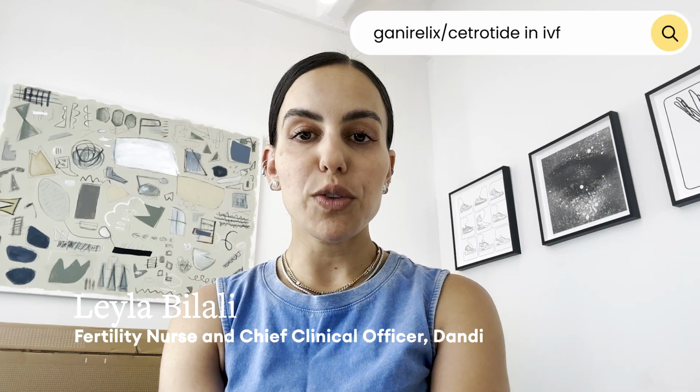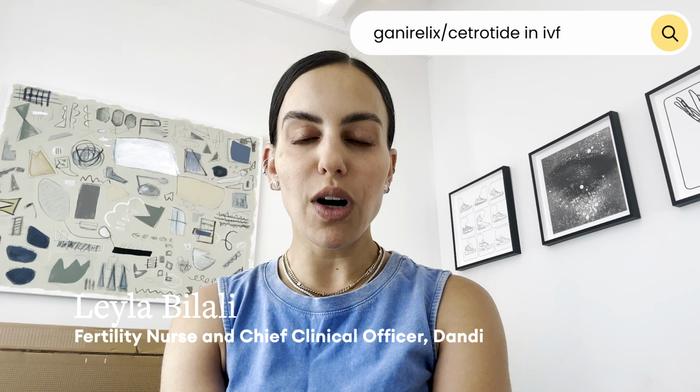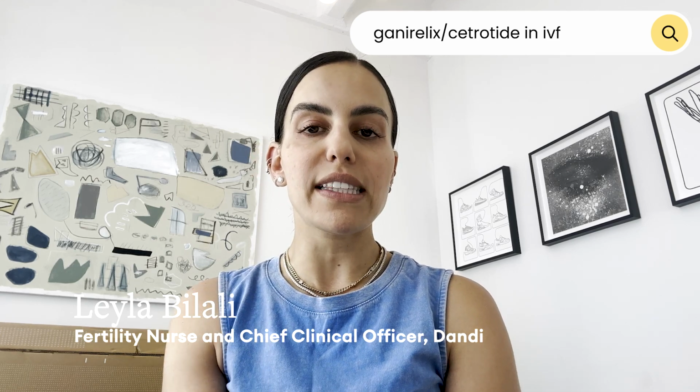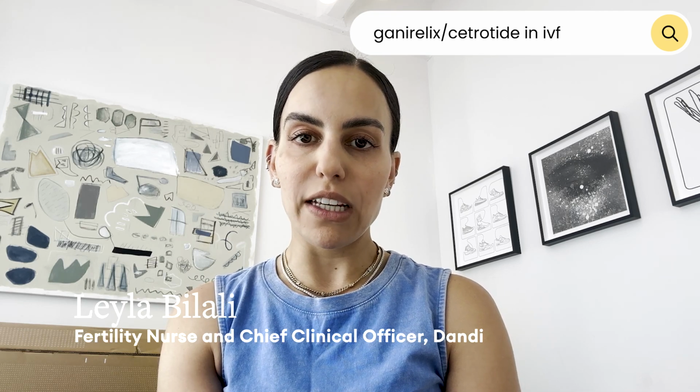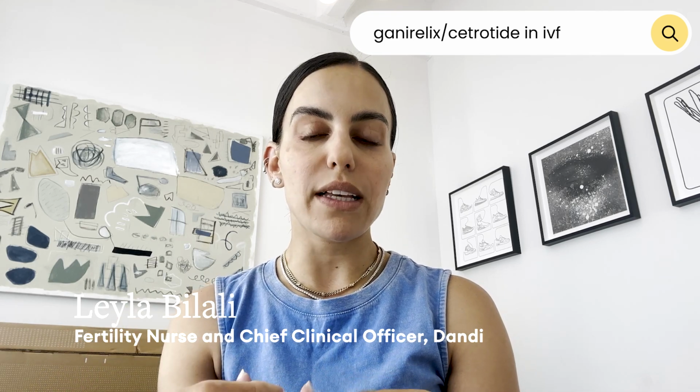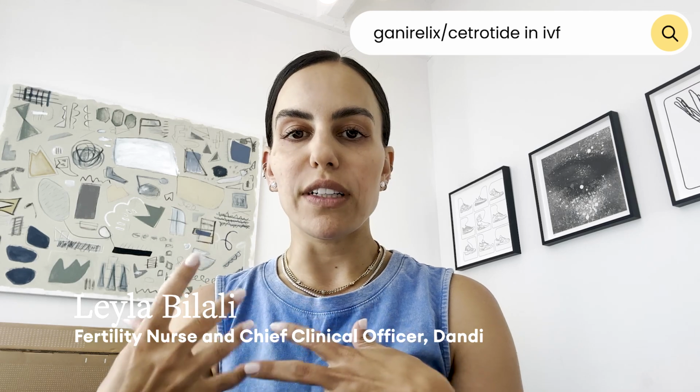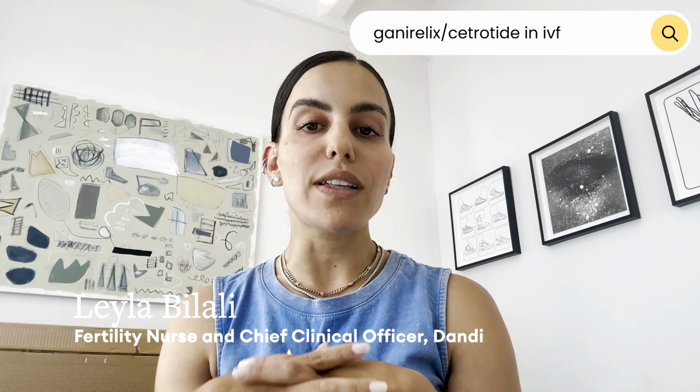What are Cetrotide and Ganirelix used for? So if you're doing what we call the antagonist protocol, the antagonist of your cycle is Cetrotide or Ganirelix. Again, these are just two different brand names of the same medications. They come in different ways to mix and inject. They have different needle types and things like that, but they are the same medication.